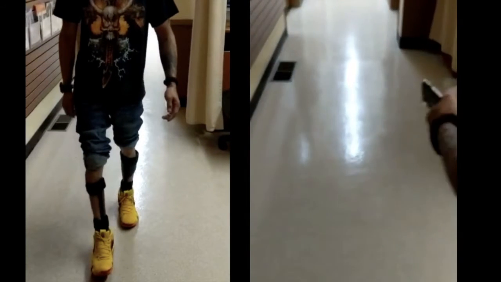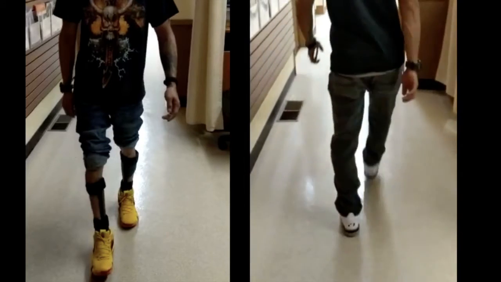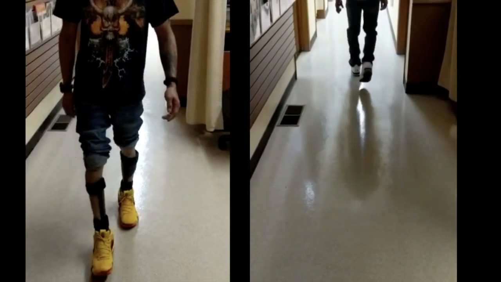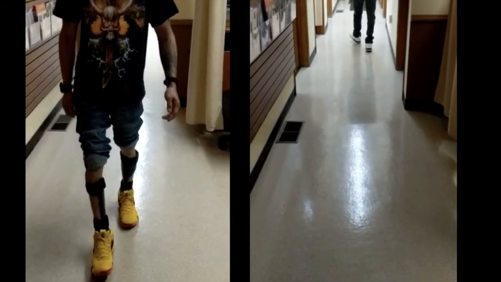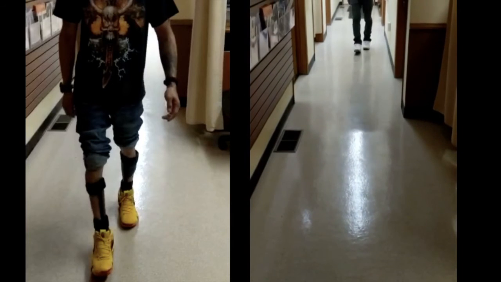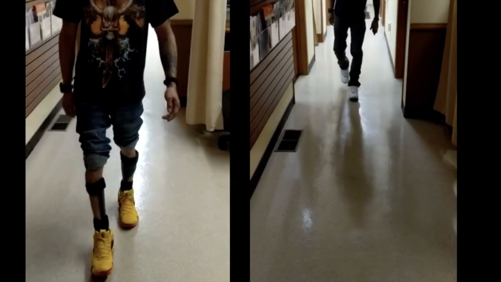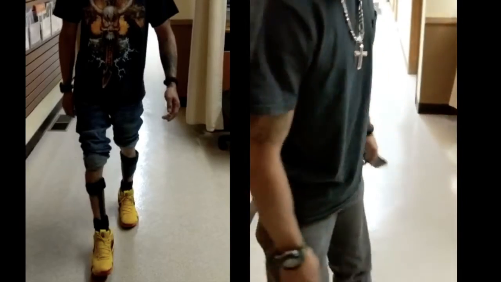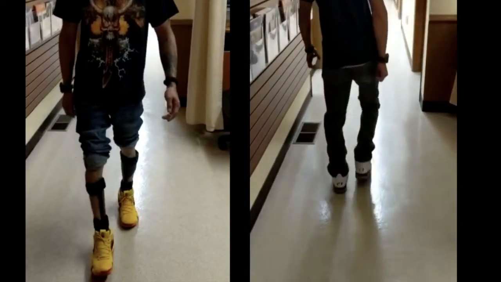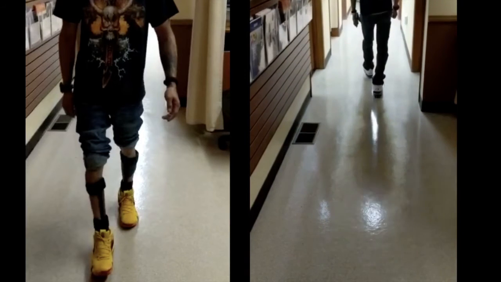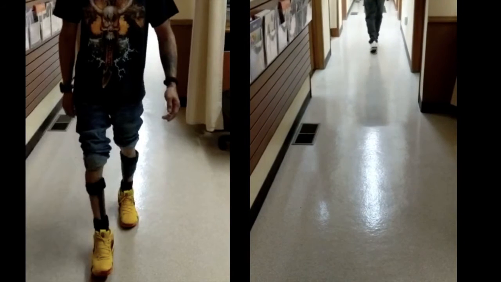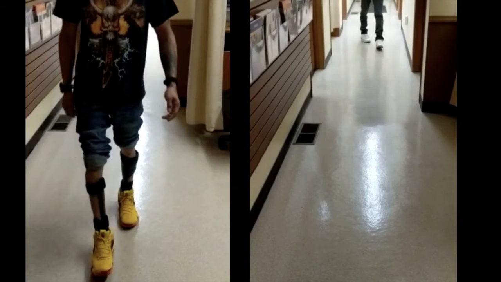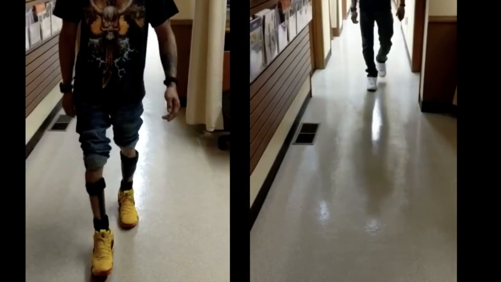This video on the right is him 2 weeks later, and you can see after he's gotten used to wearing the braces, he's much more controlled. It's a much more controlled gait. His center of gravity is well balanced over his feet. He has a very good heel-toe gait. And if you didn't know this guy, you'd probably think he was just a normal individual without looking at his braces.